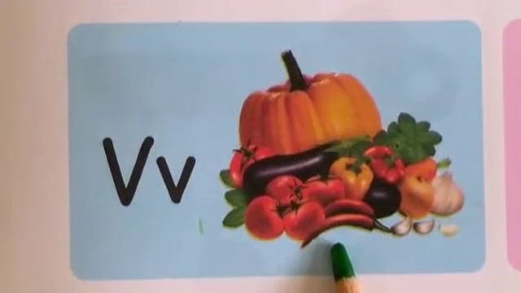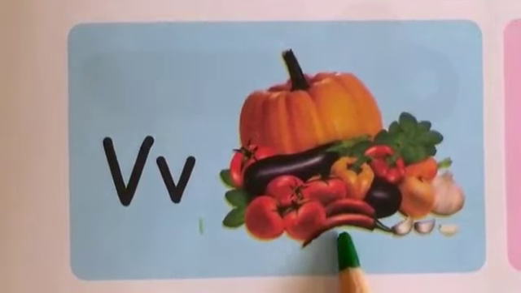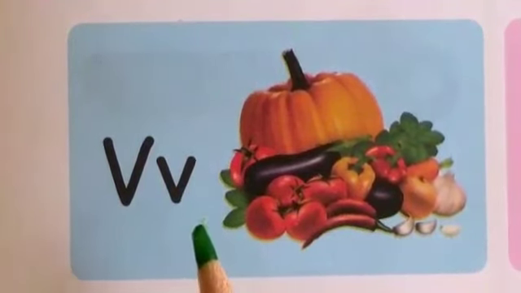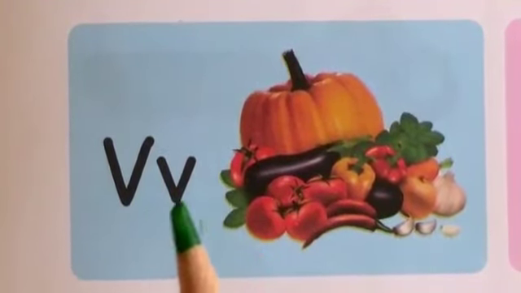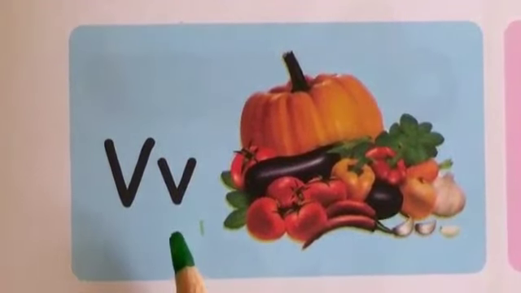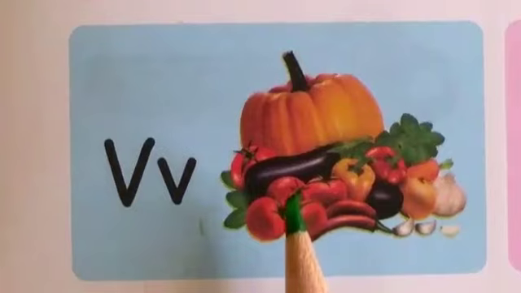What are these? These are vegetables. What is the starting sound of vegetable? Vegetable. V has only one sound.